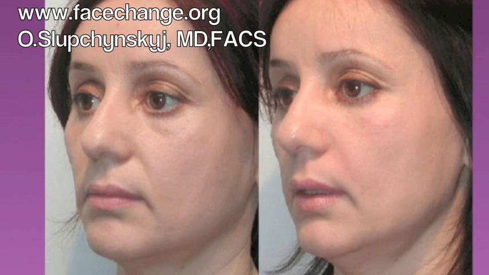The second case is also a patient who had extensive malar fat pad ptosis after a midface lift. We can see that the malar fat pad and midface is nicely reapproximated.